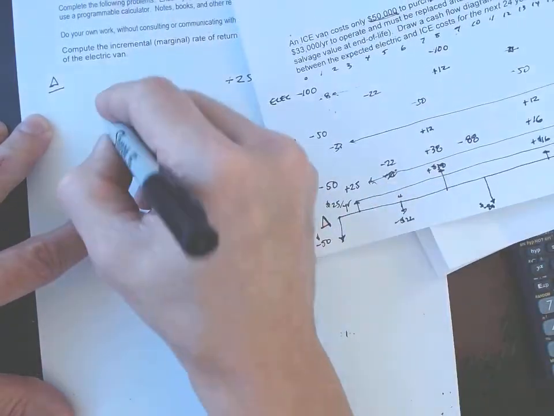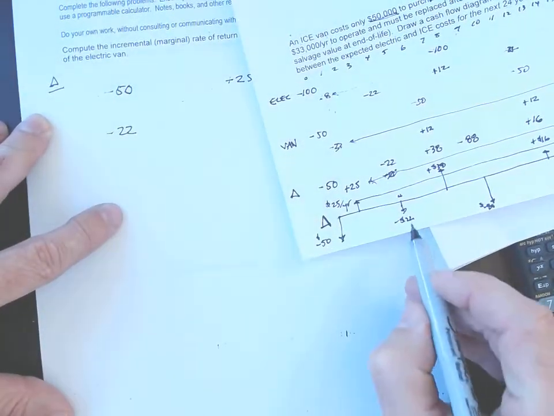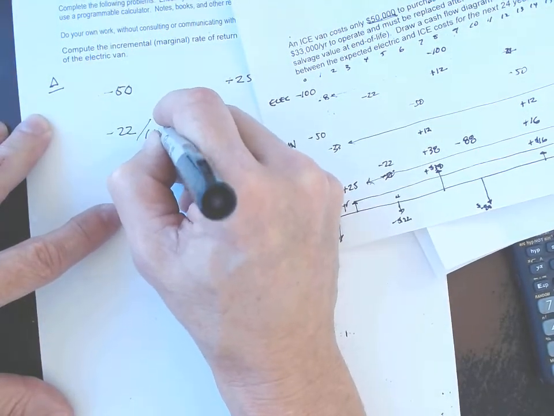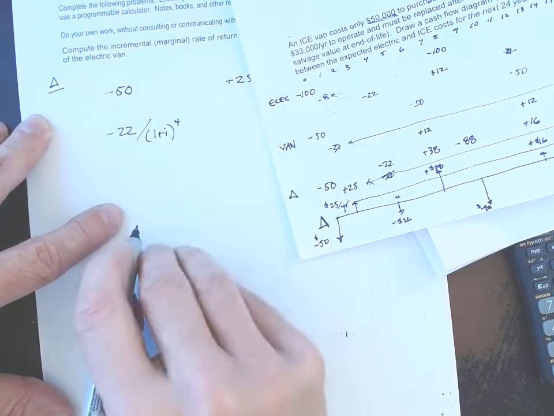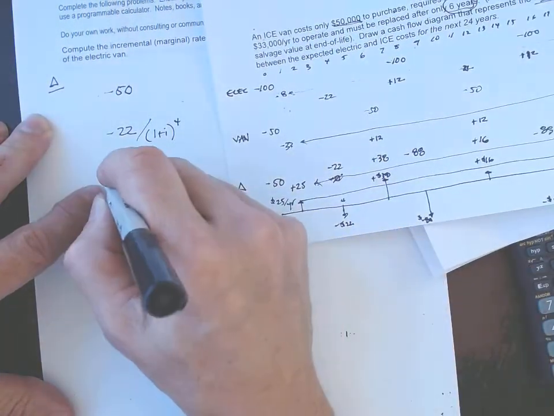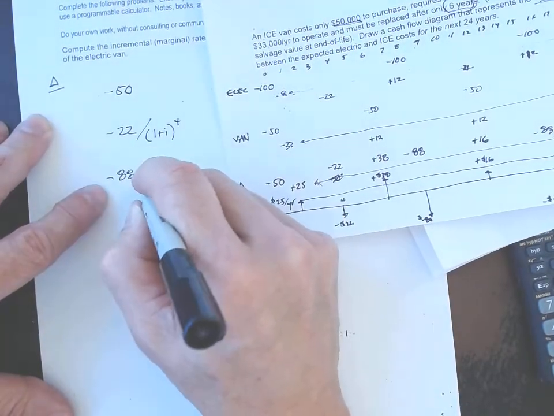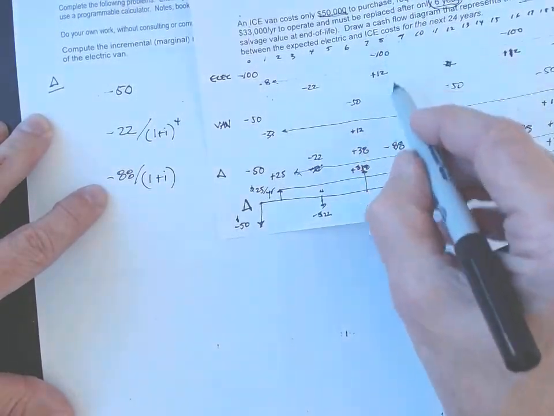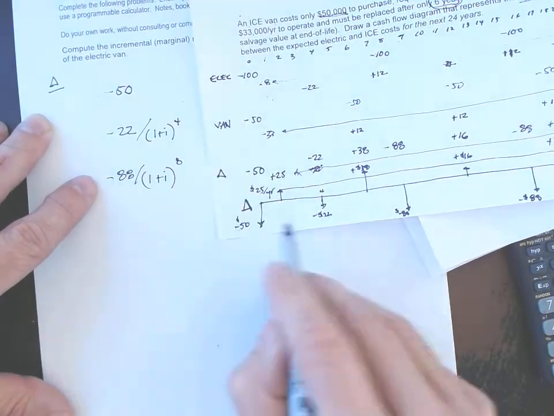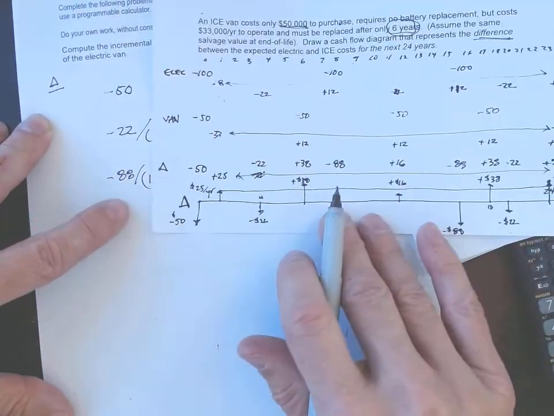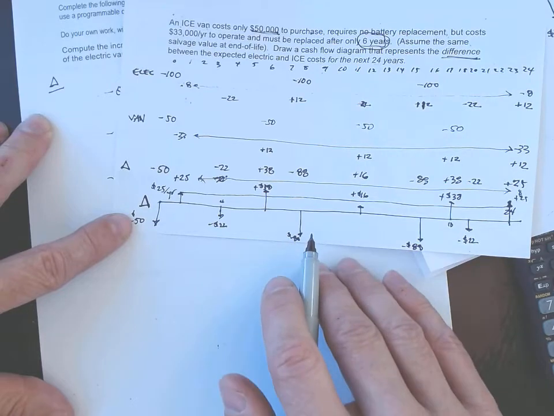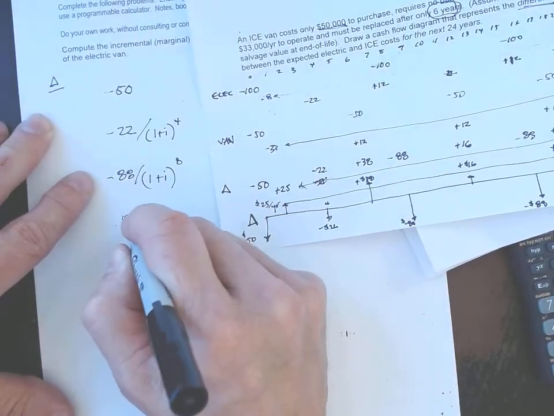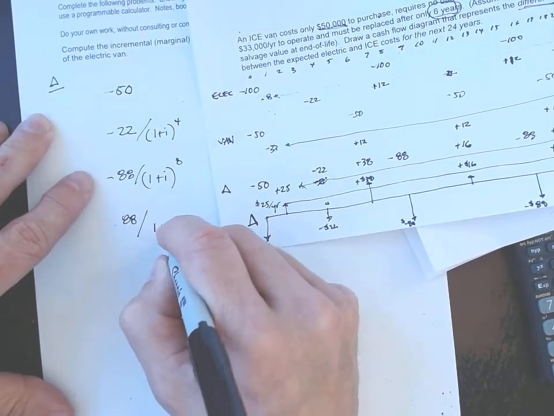So what else is coming up? Well, I've got this negative 22, future value in year 4. And to convert that, I've got to go 1 plus i to the 4. What else? Negative 88 over 1 plus i. Let's be careful about where that falls, to the 8. Terrific. I got another negative 88 over 1 plus i.